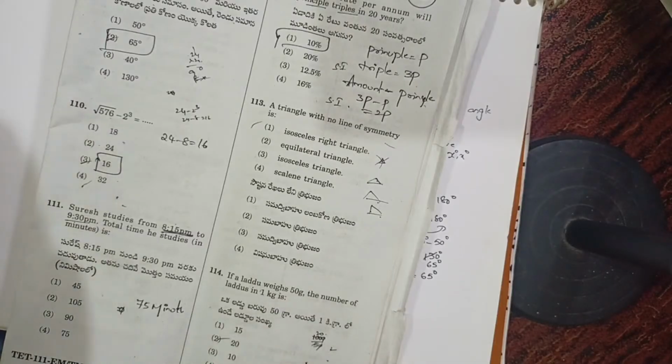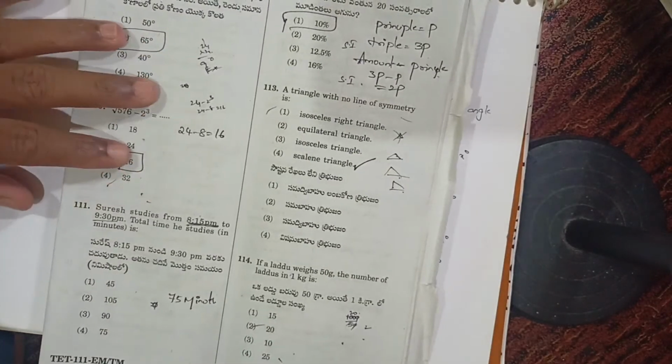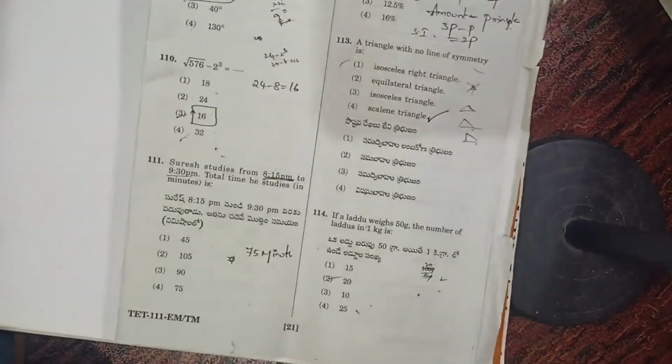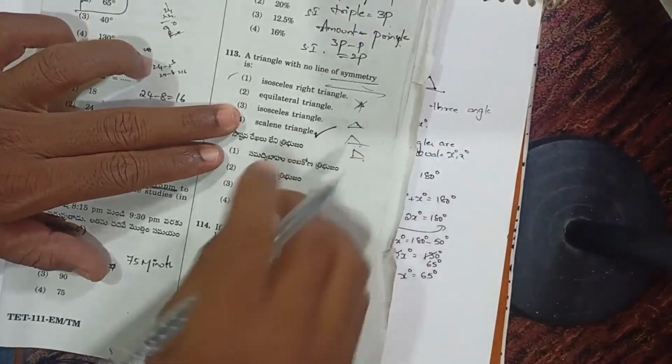It may be an isosceles right angle triangle, an equilateral triangle, an isosceles triangle, or a scalene triangle. So the option is scalene triangle. Why? Because a scalene triangle does not have a line of symmetry, that means all the 3 sides are different. So that is called a scalene triangle. A triangle with no line of symmetry is called a scalene triangle.